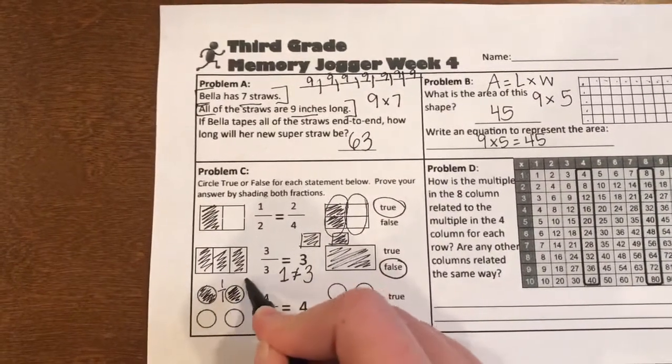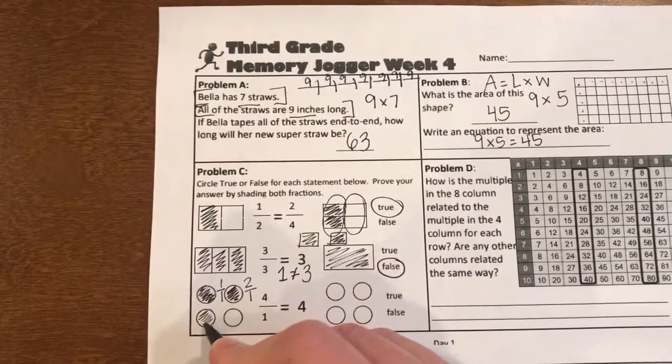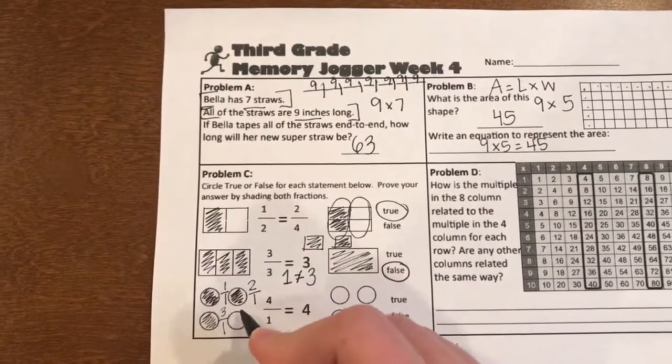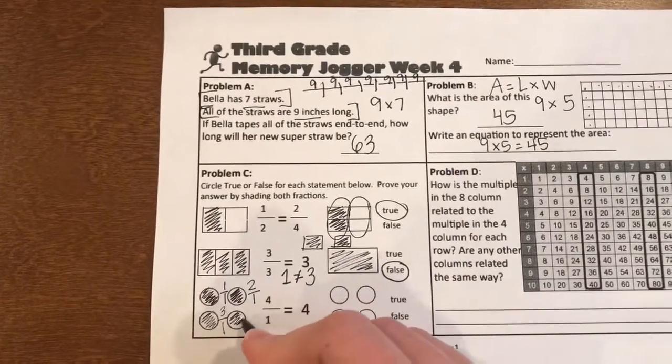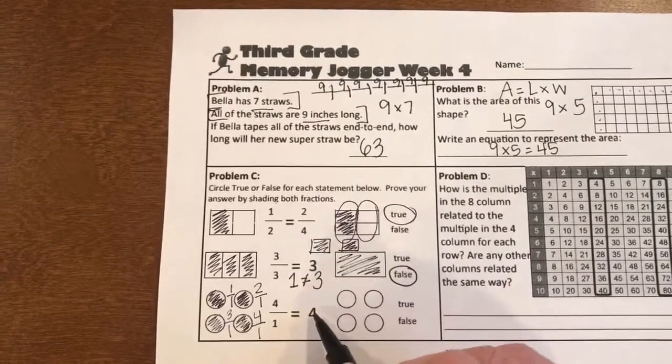This next one is going to give me 2 over 1, which is 2 wholes. Here would be 3 over 1, which is 3 wholes. And here would be 4 over 1, which is 4 wholes. Over here I have 4 wholes.